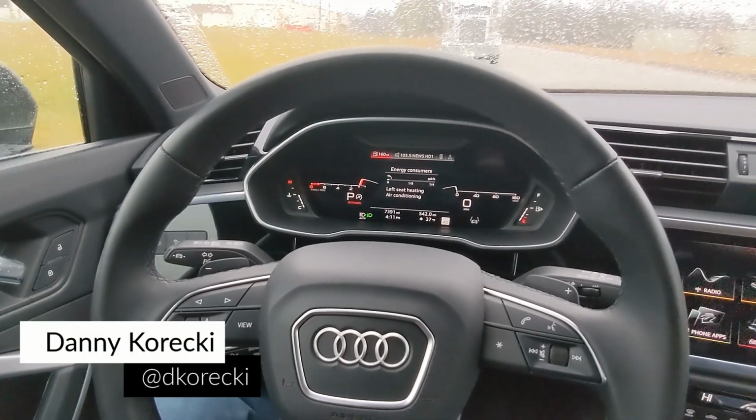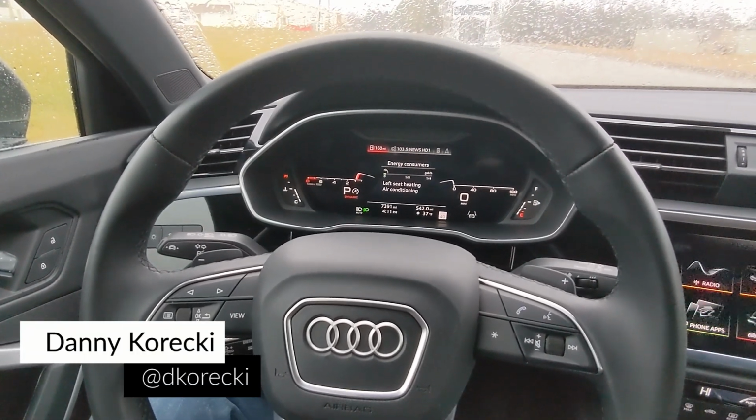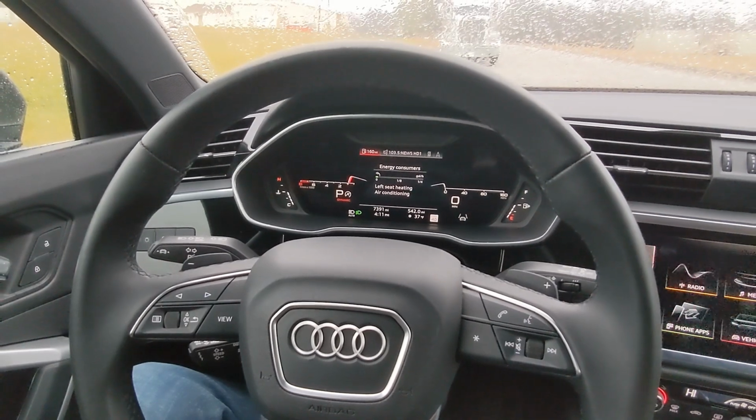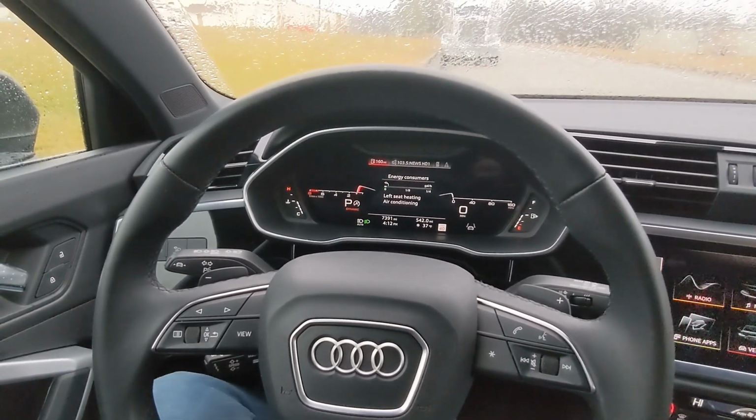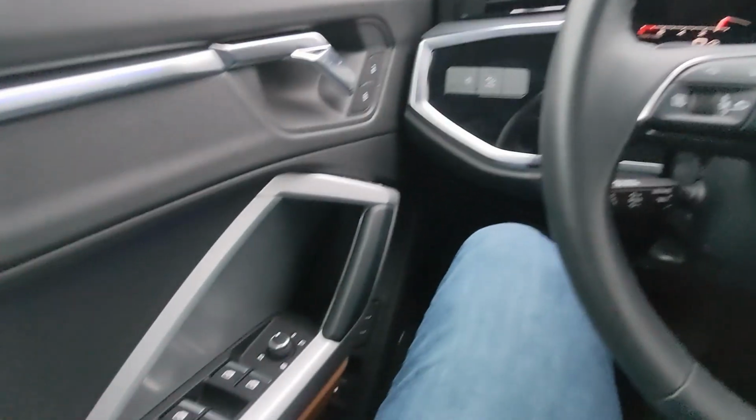So I'm currently behind the wheel of the 2022 Audi Q3 in the Premium Plus S-Line trim. And I'm going to take some time to go through the interior of this thing. So starting as I normally do from left to right.